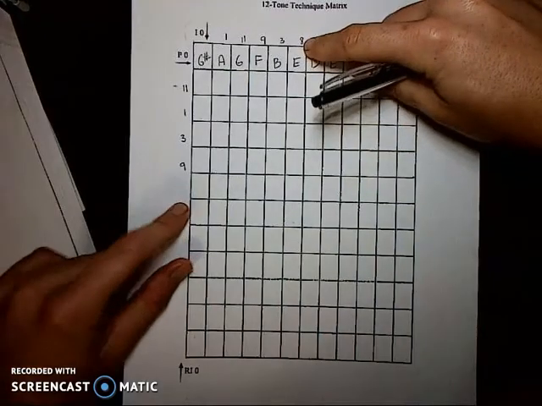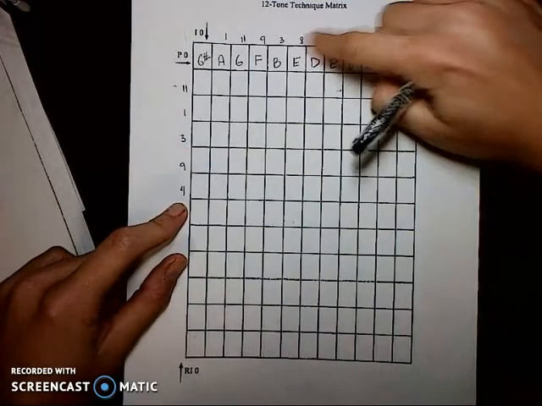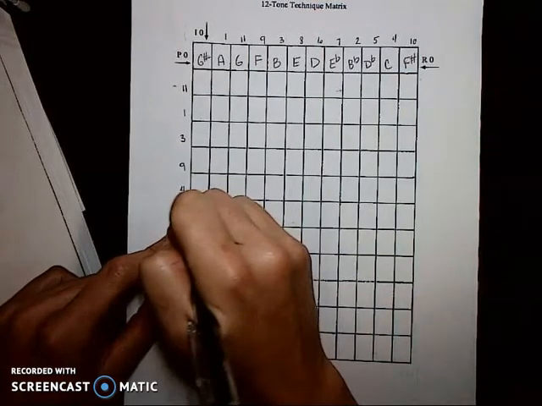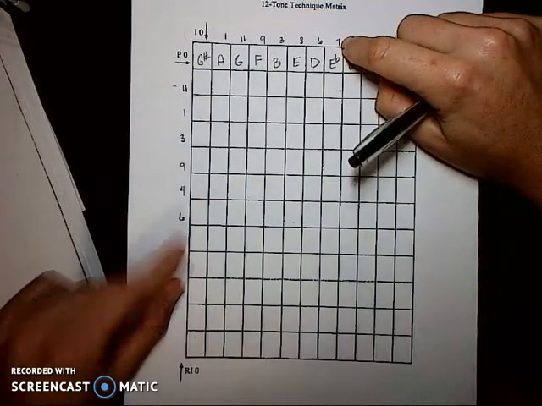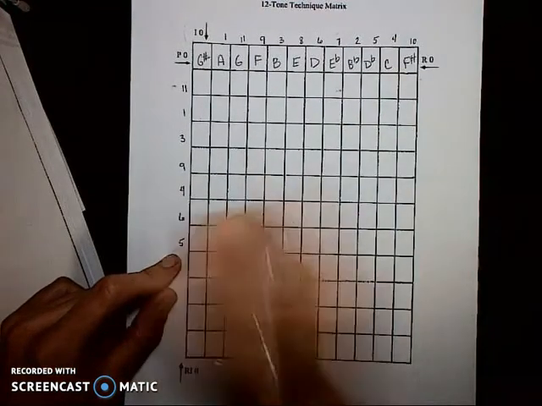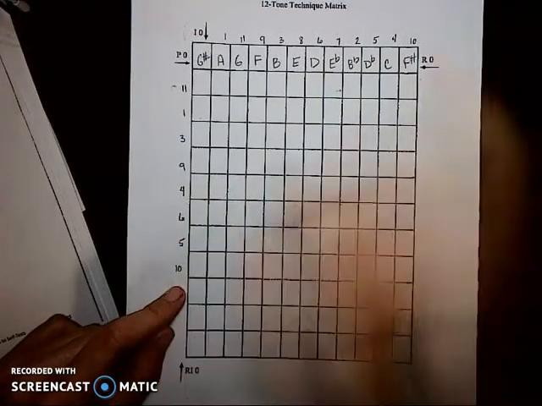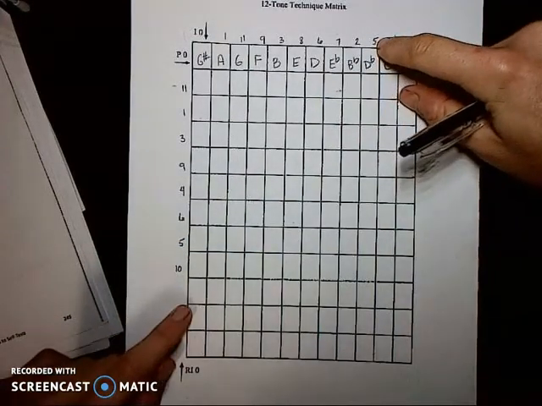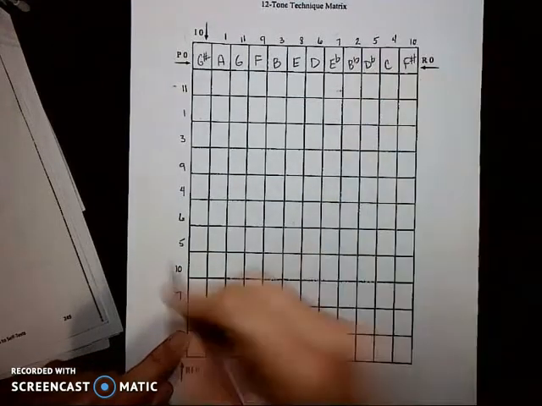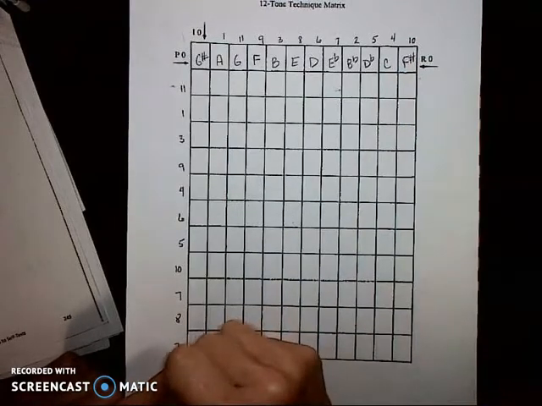Okay, next is 8. 8 plus what is 12? That's a 4. Okay. 6 plus what is 12 is 6, remember? That inverts to itself. Okay. 7 plus what is 12? 5. 2 plus what is 12? 10. Okay. 5 adds up to 12 with a 7. Okay. 4 plus 8 is 12. Put an 8 down there. And then, of course, 10 plus 2. Okay.